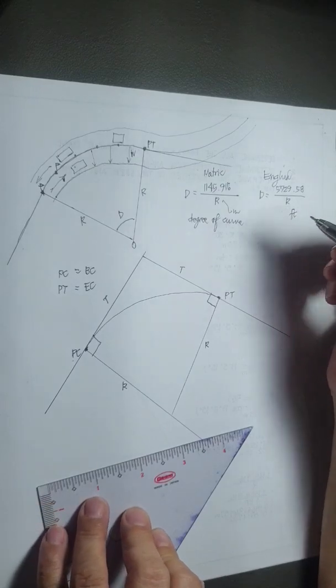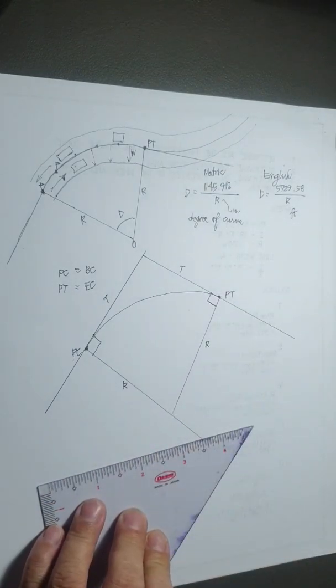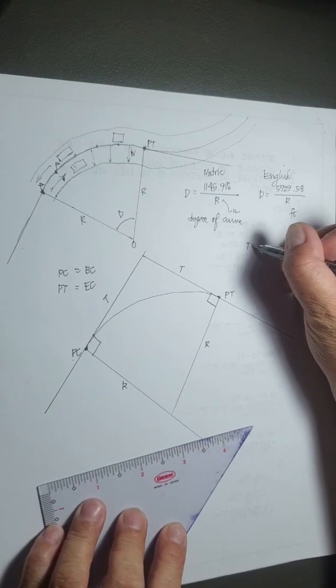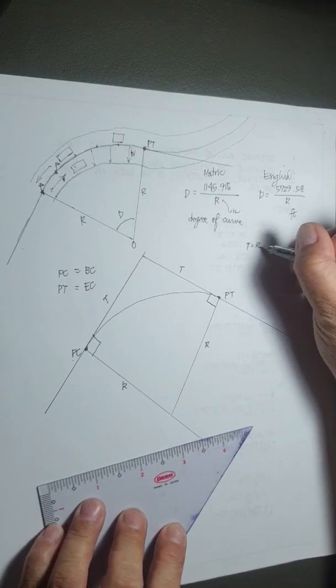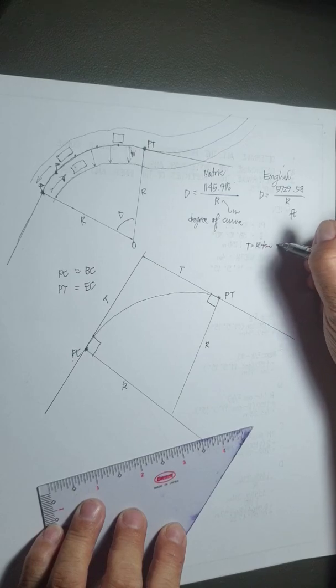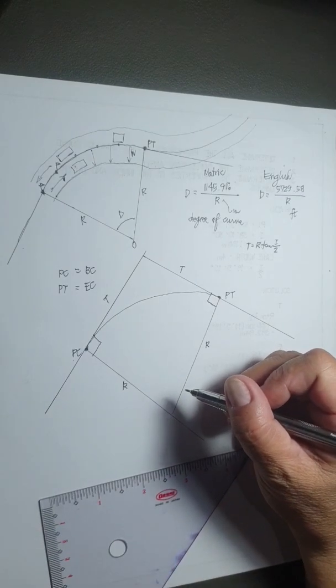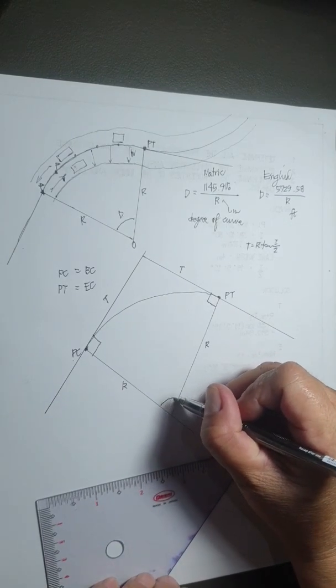So, as mentioned nga, yung T natin has the formula equal to T is equal to R tangent I over 2. Now, it is considered na itong point na to.